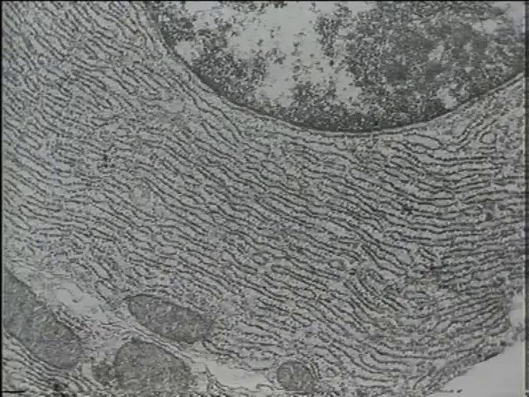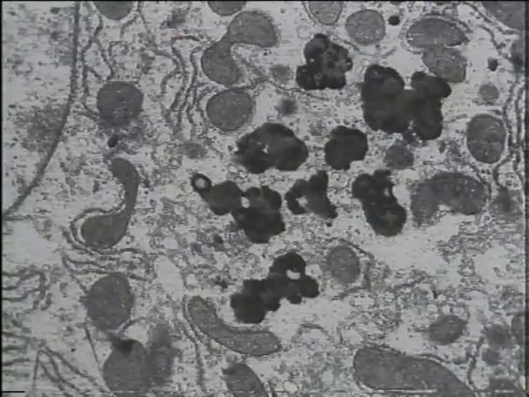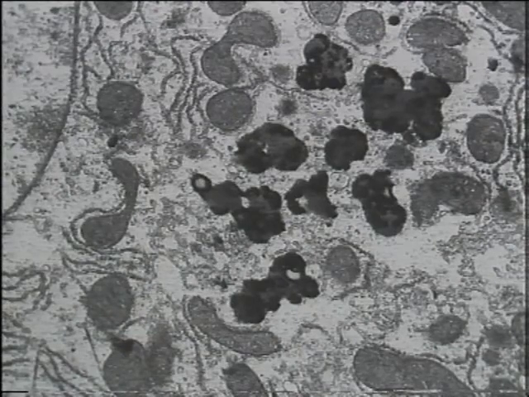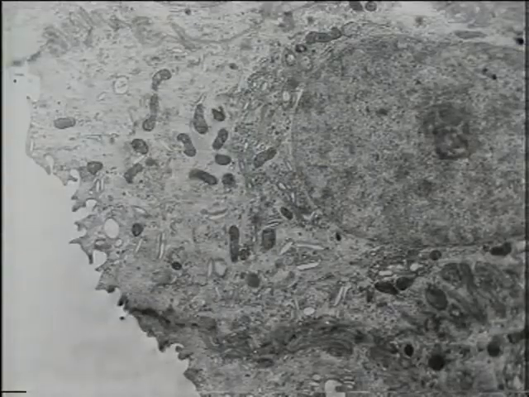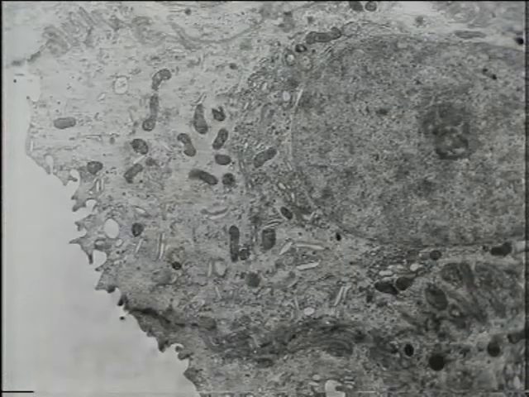The endoplasmic reticulum with its tiny ribosomes. The Golgi body. The lysosomes, they're the dark structures. And the plasma membrane on the left, the outer membrane of the cell, which keeps the cell intact and separates it from its neighbours.